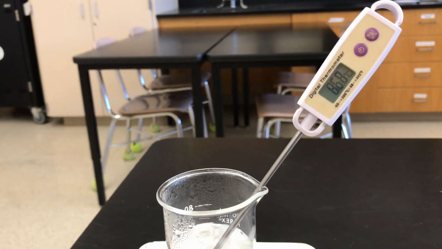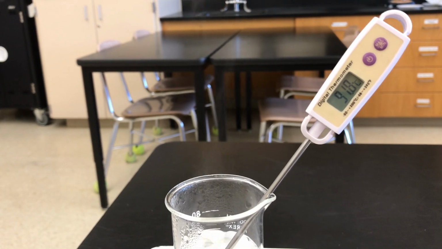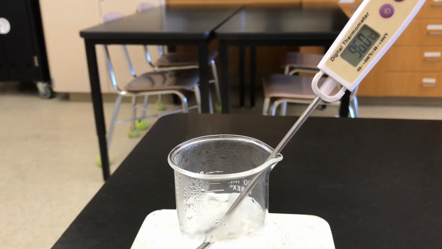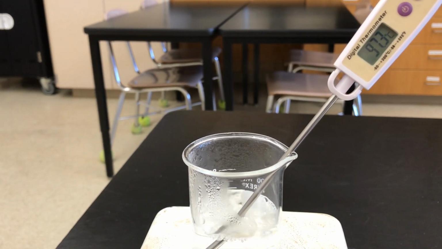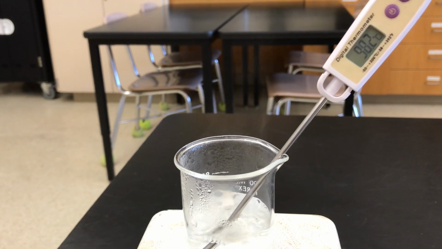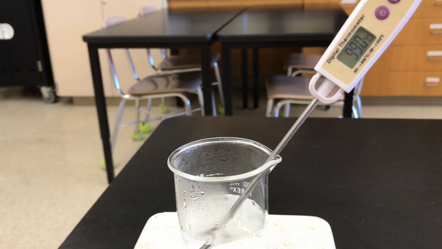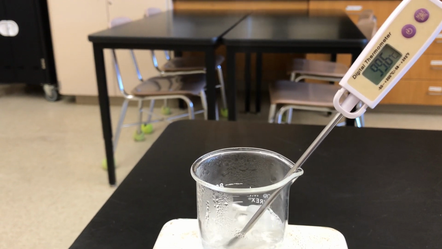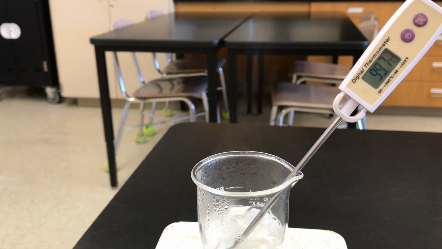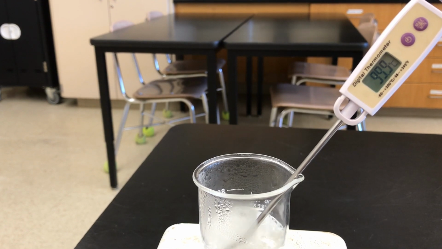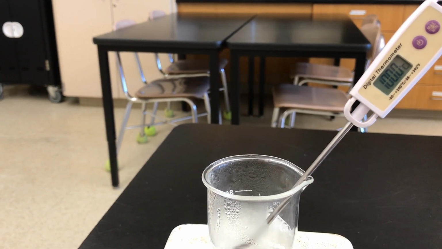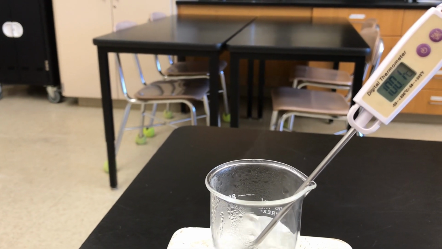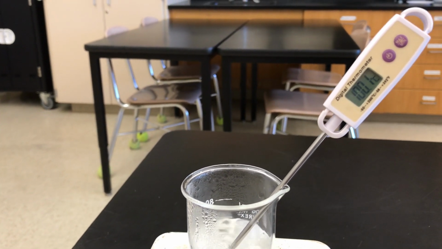And there's the temperature. And it's already well above 80.8 degrees. So we know that water and rubbing alcohol are not going to boil at the same temperature. So let's watch this thermometer until the temperature kind of stops changing. It hit 100 degrees Celsius and now it's barely changing at all.